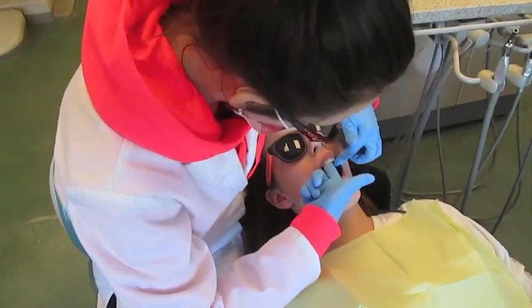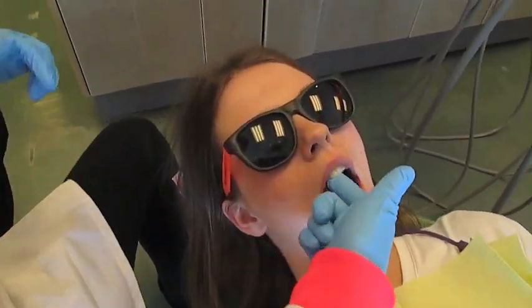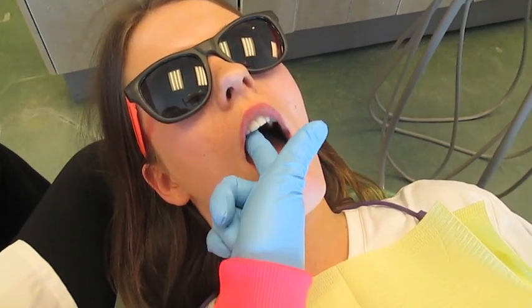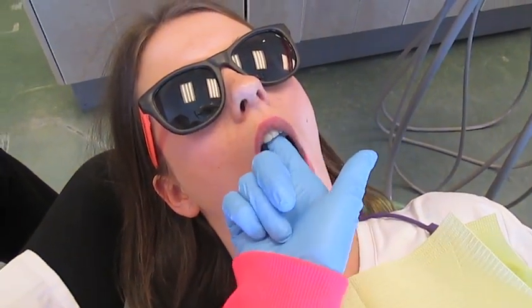Move your chin down and try to keep very close. Yeah, so just tuck your chin down and look over the telescope.